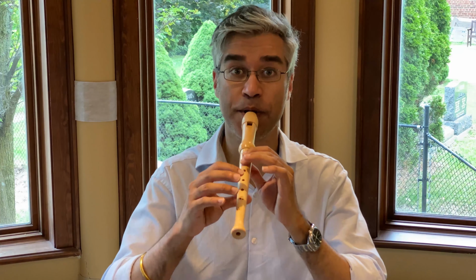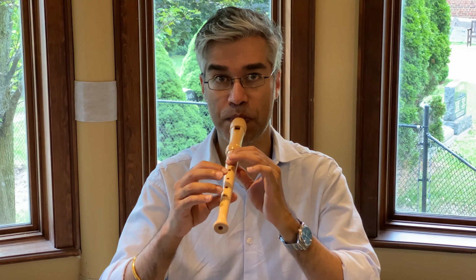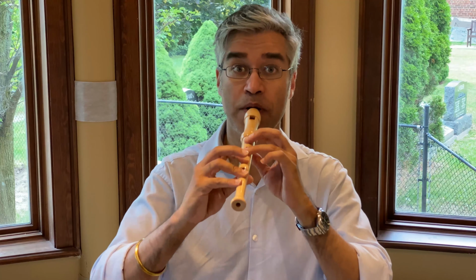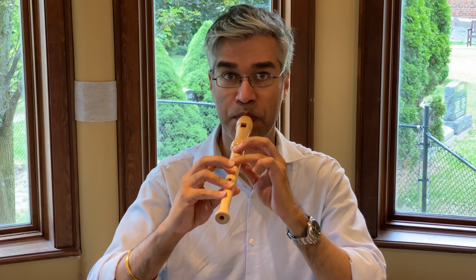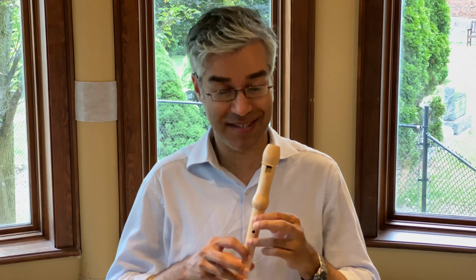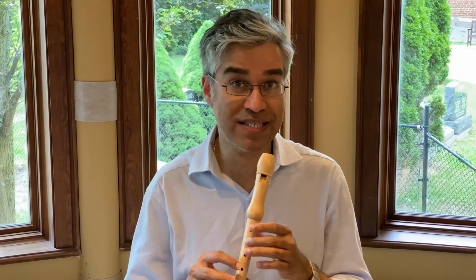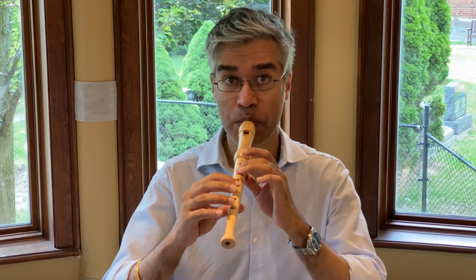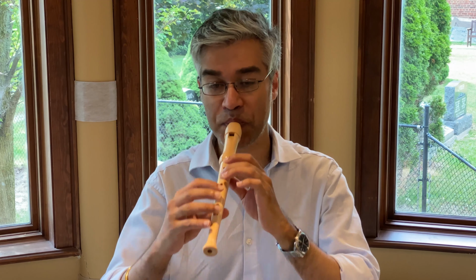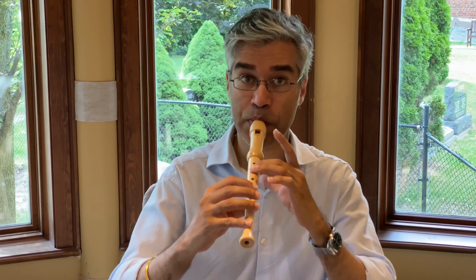Good. Then after G is going to be A, which is mi. Then after A is B flat, which is fa. And then after B flat is C, all right? And C is so, going up to the D, which is la. So that is the la scale.